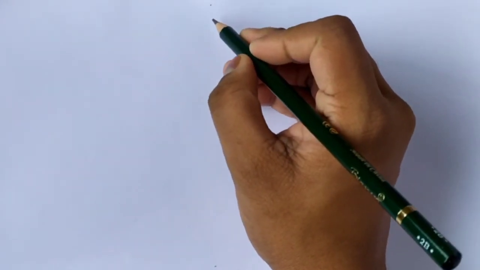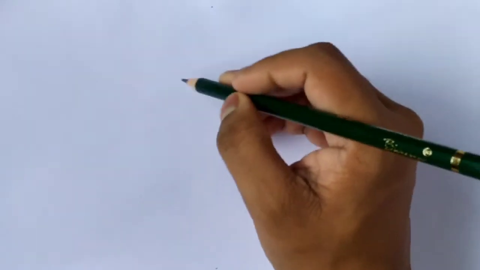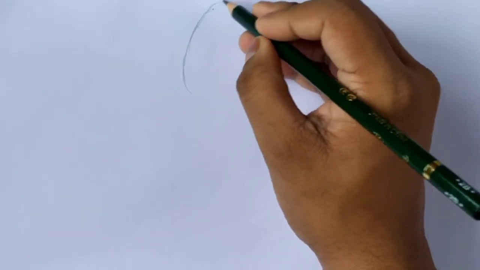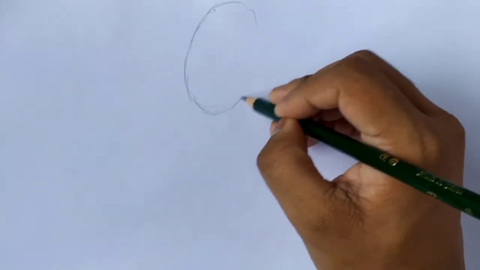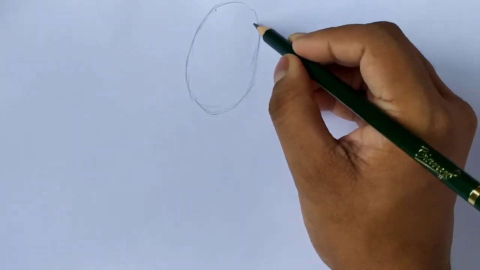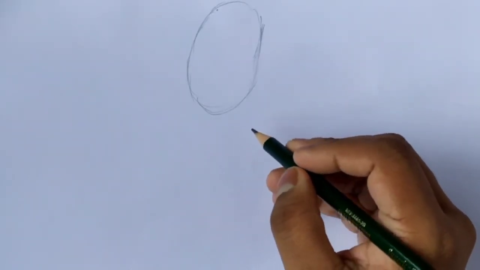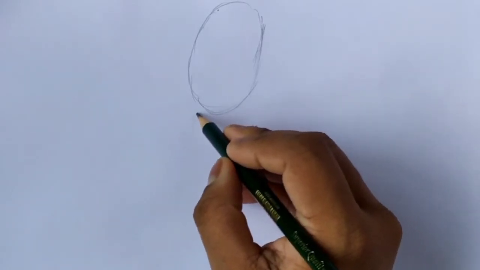So first of all we need to draw an oval shape like this here. So Olaf, as you know, was created by Chris Buck and Jennifer Lee and was voiced by Josh Gad, and it first appeared in the 2013 animated feature film Frozen and in the 2019 sequel.